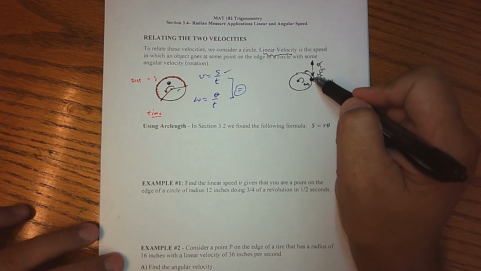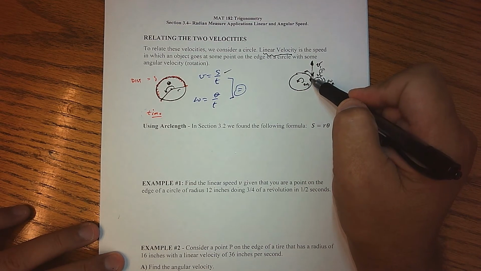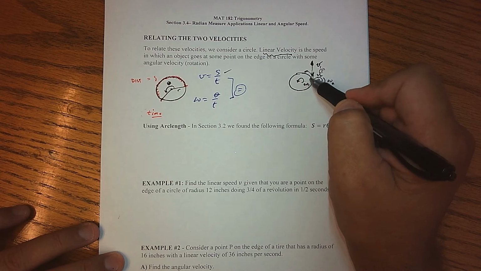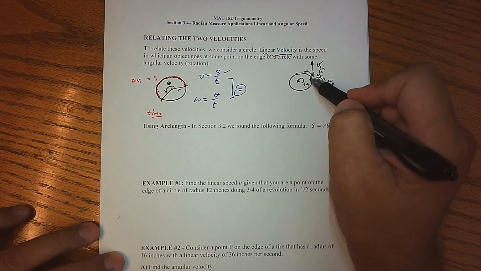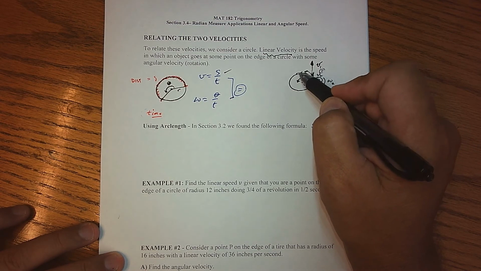But the idea then is the velocity is experienced along the edge. As you saw the poor guy in the video, if you let go, he's going to go flying in the direction of that linear velocity. But if he has enough strength, he will actually experience that linear velocity along the edge.